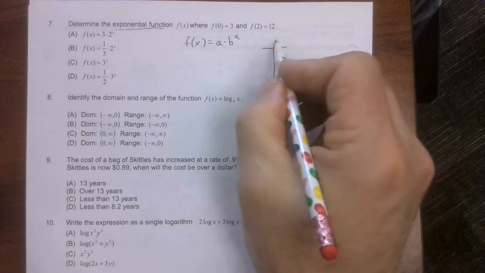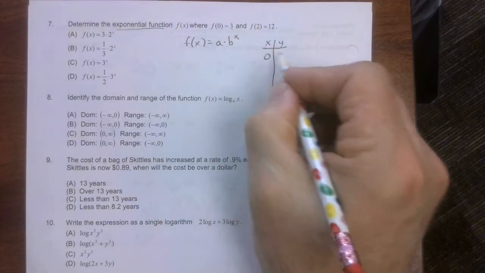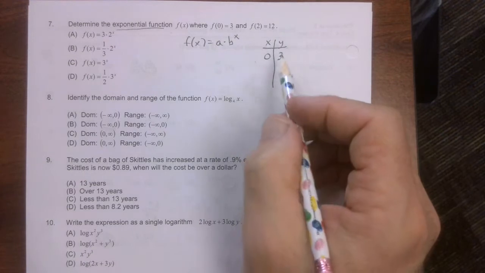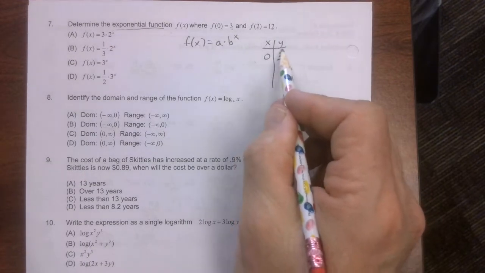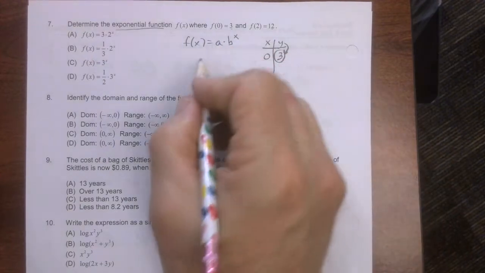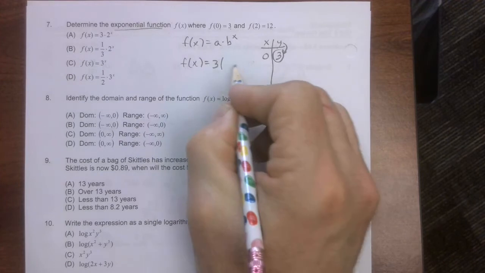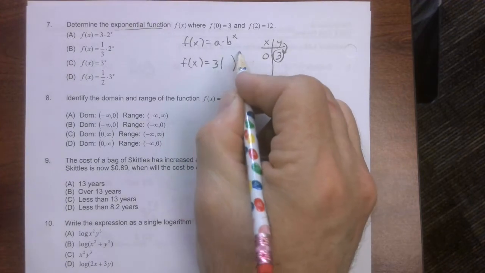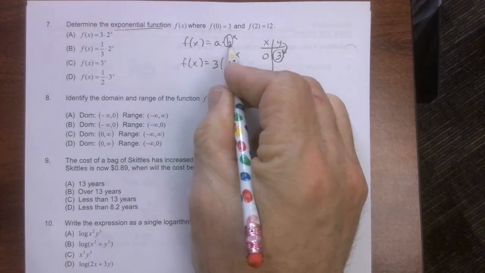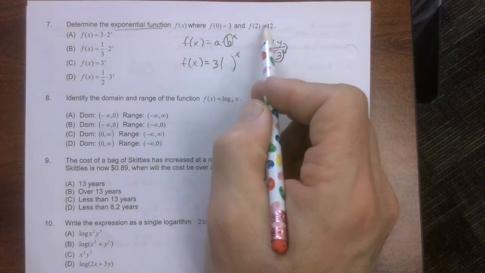We said when we make the chart, we got x is 0, y is 3. So when x is 0, this y value ends up being your a. So a is 3. So that's going to be f of x equals 3 times b to the x. How do you find out what b is? Here comes the trick. So 0, 3, then it goes to 2, 12.